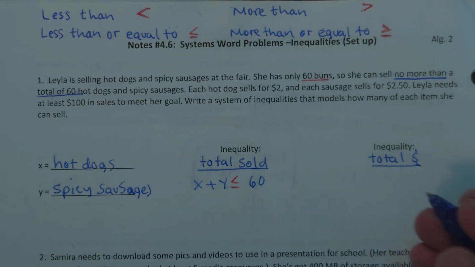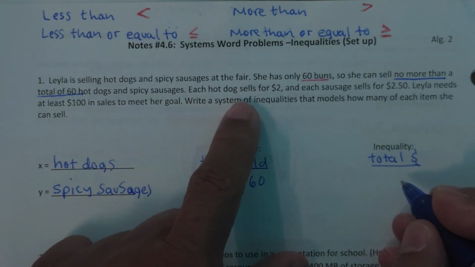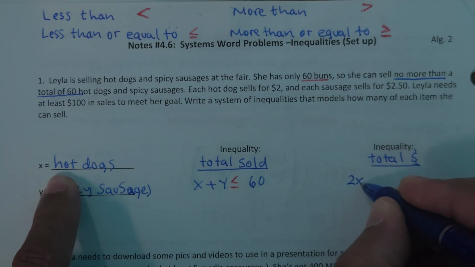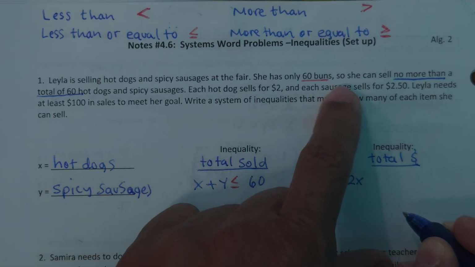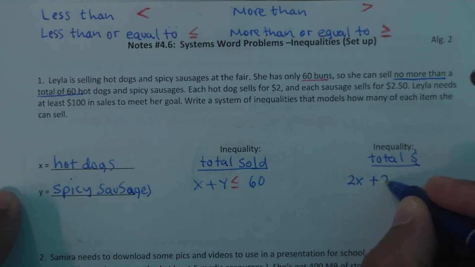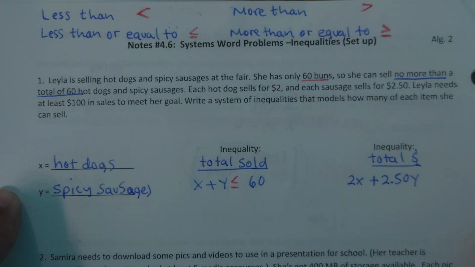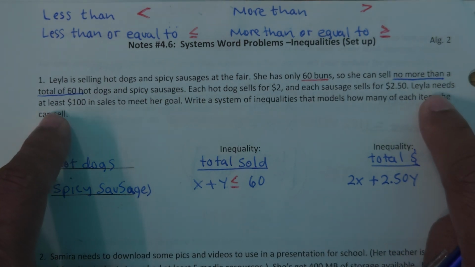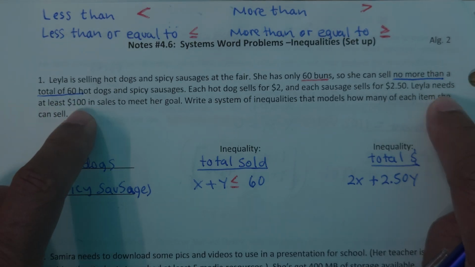The next inequality has to do with money. Notice that the hot dogs sell for $2, so this will be 2x, and the sausages sell for $2.50, so this is plus 2.50y. Now the question is, which symbol do we use? Let's read the question again. She needs at least $100.